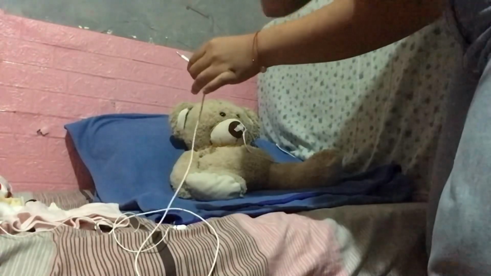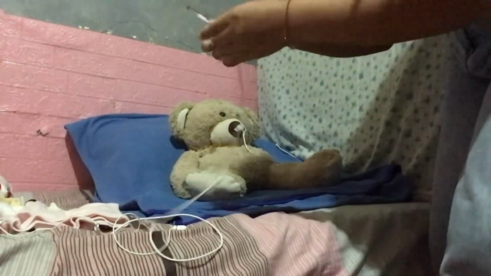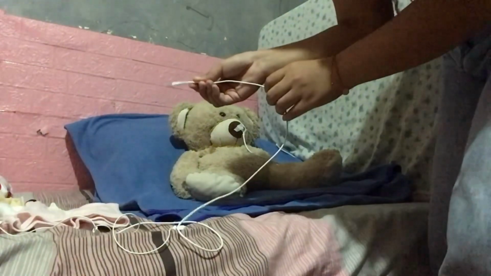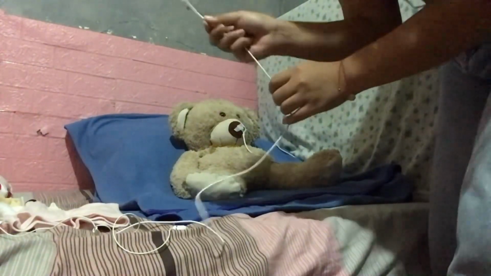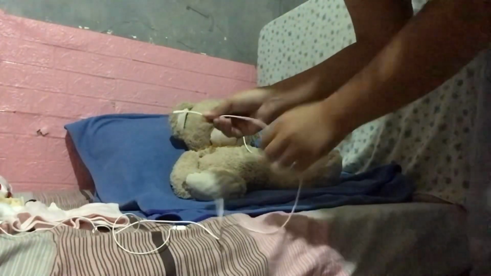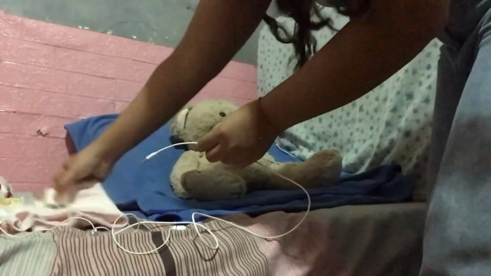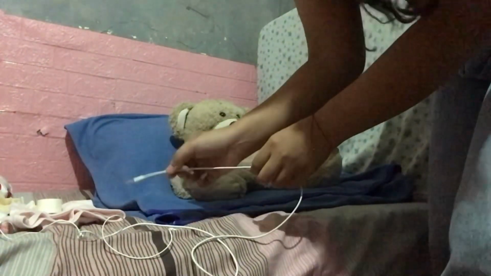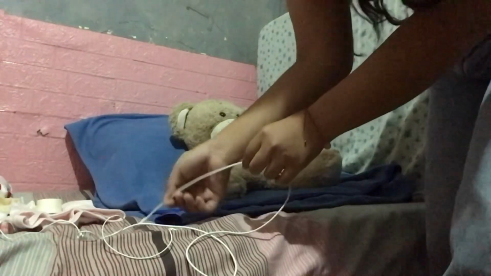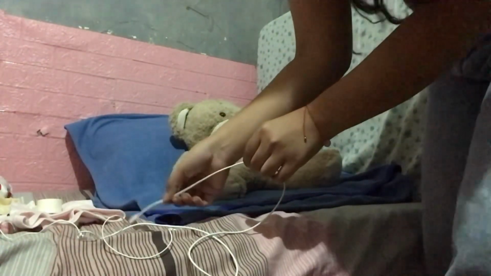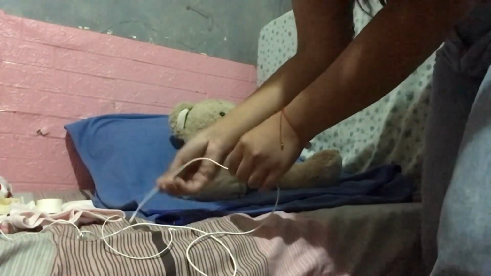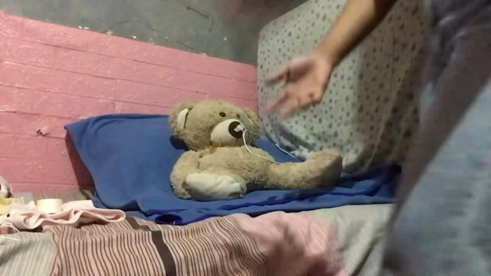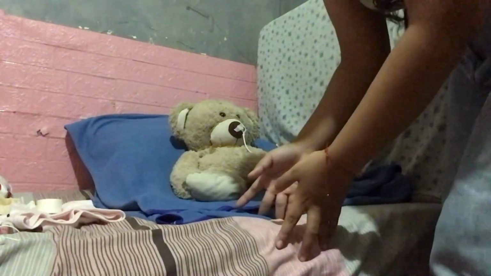So we have to lubricate the tip of the catheter. So without touching the tip of the catheter, you can apply a water-soluble lubricant generously to the tip and the first few inches of the catheter. So just imagine this is the tip of the catheter. So just imagine there is a water-soluble lubricant here. You just have to apply. That's it. Okay, so just imagine that is done. So now we have to proceed to clean the genital area.